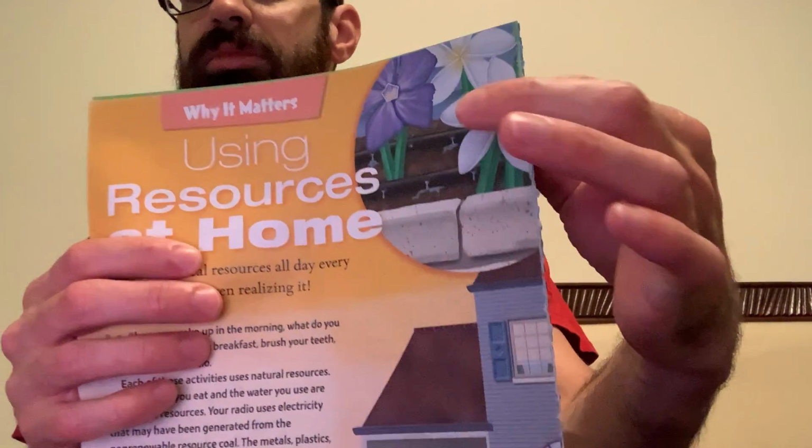Going over to the next page, 335, it's actually pointing to this diagram. Okay, the flowers, and it says water-saving products such as drip irrigation systems can help your family use less water. Then it talks about the computer. The computer runs on electricity, and electrical energy is often generated in energy stations by the burning of coal. The computer itself is made of minerals and plastic.